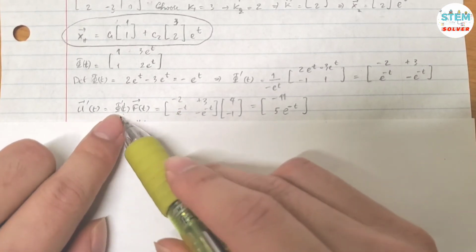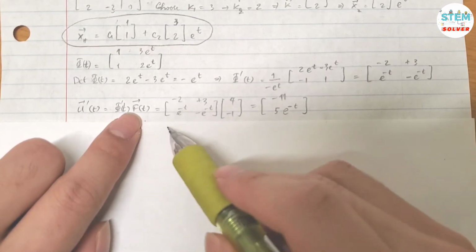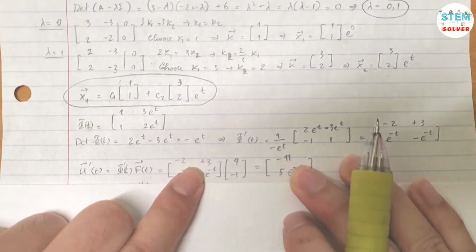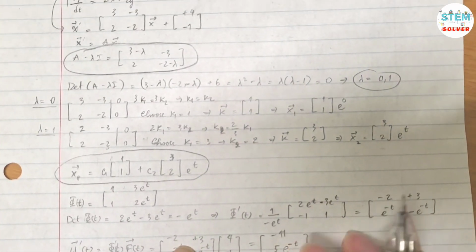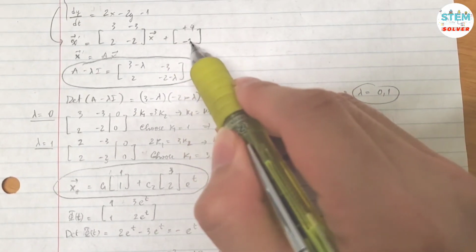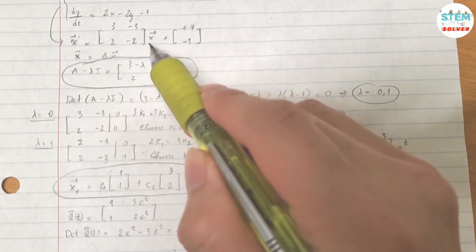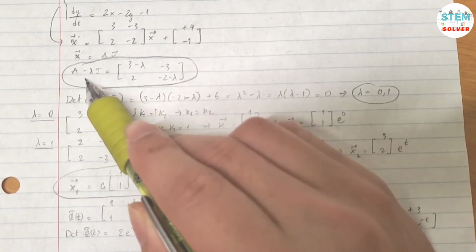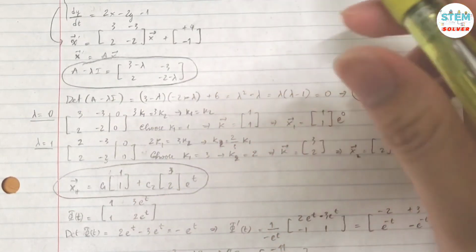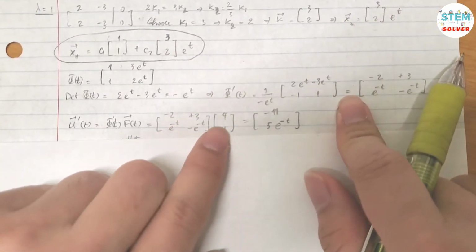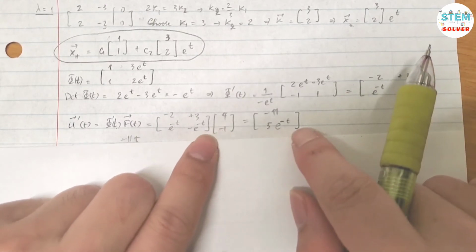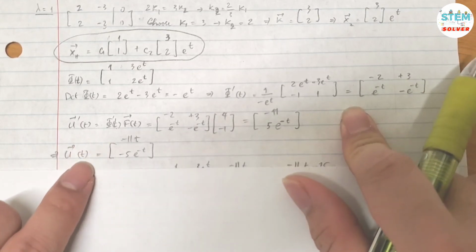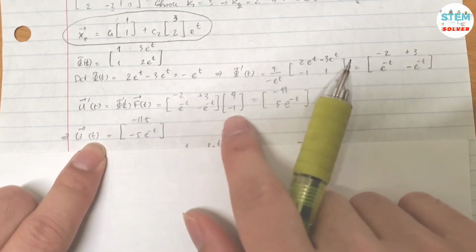Now let's find vector u prime, which is inverse phi of t times f of t. Inverse phi of t is what we just found. What is f of t? Let's go back here. So f of t is this. When you put the system into the form vector x prime, whatever multiplies vector x is your matrix A, and what is left over is your f of t. If I multiply them together, that gives me this matrix. I'm sure you know how to multiply matrices, so I'm not going to go over the steps. When you multiply this out, it gives you this one.